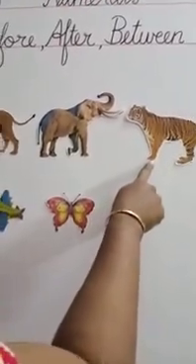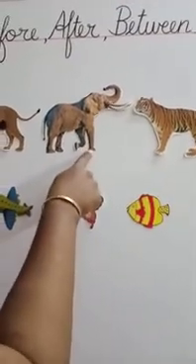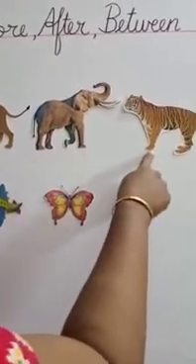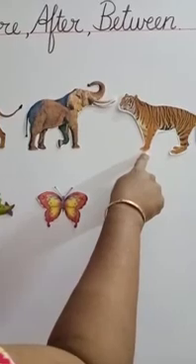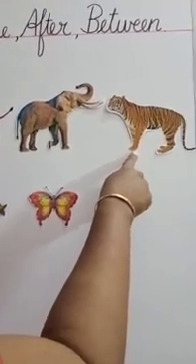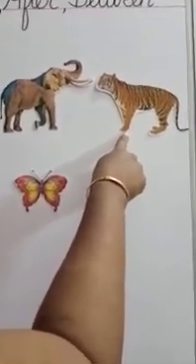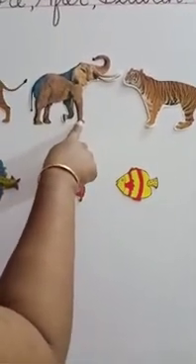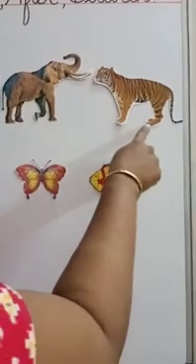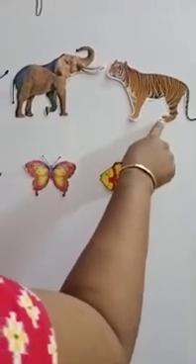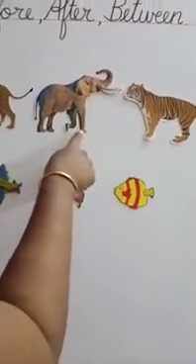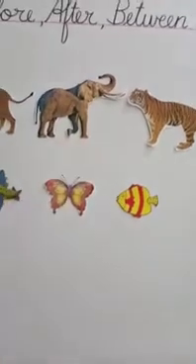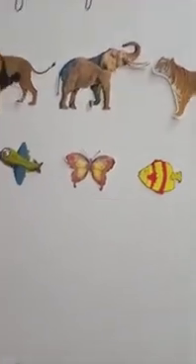Now let's look at these two. Now this is a tiger and this is an elephant. Now which animal is standing before the tiger? Just before? Who's this? An elephant. Very good. So the animal that is standing before the tiger is the elephant. Okay, children?